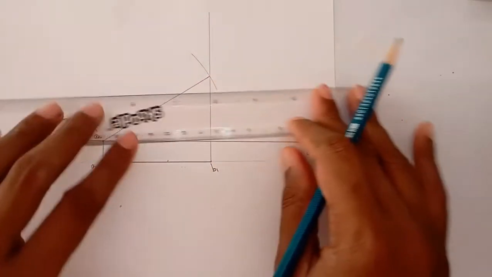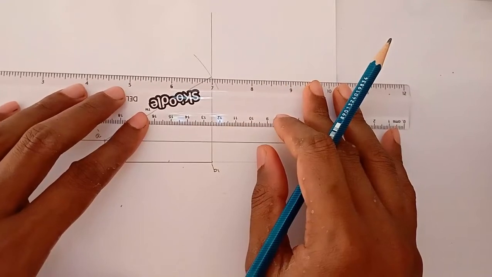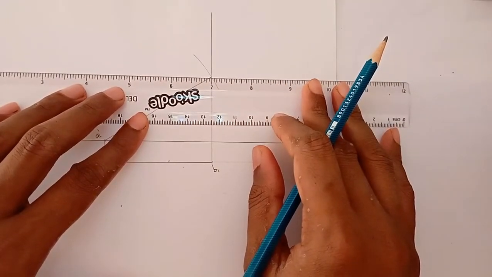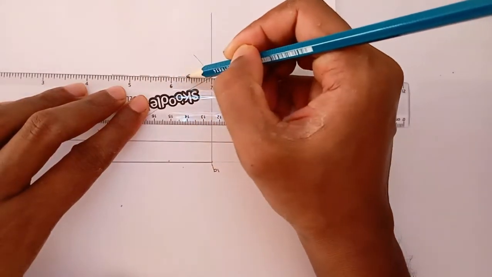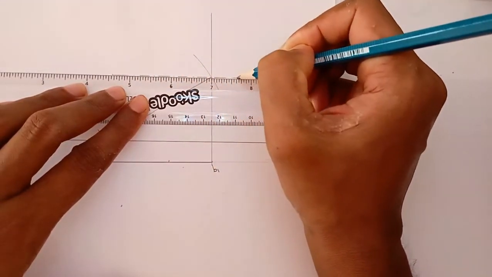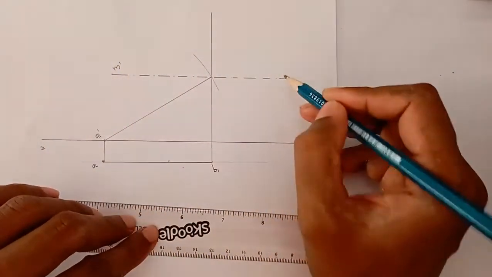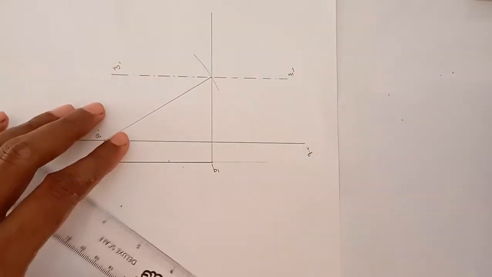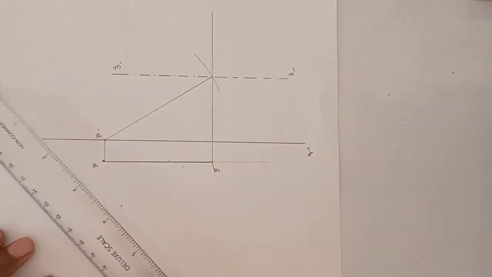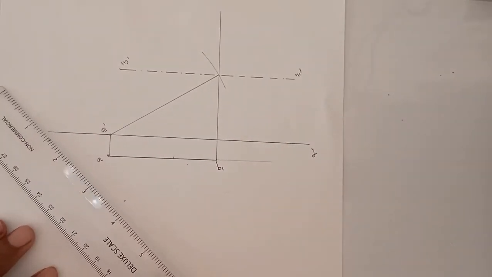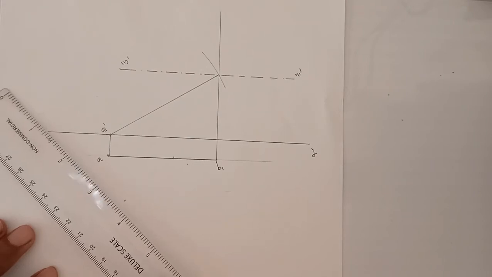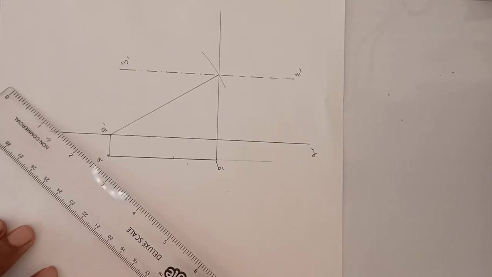So we got this locus line. Immediately mark the locus line. Locus line is very important. So this is M dash, or M prime. Then the next step is we have to make the line parallel to HP and draw the front view and top view.